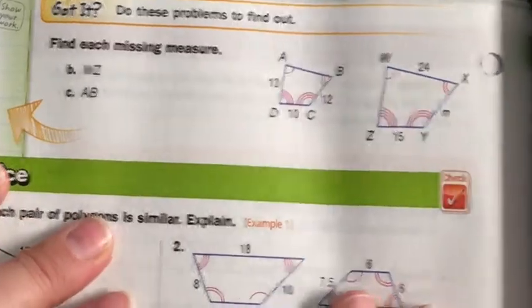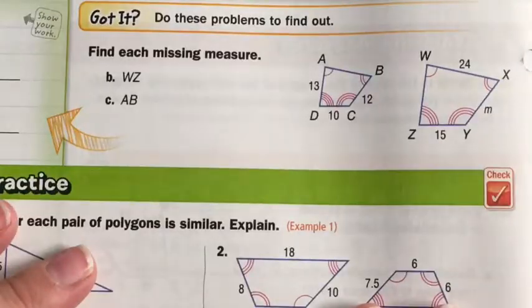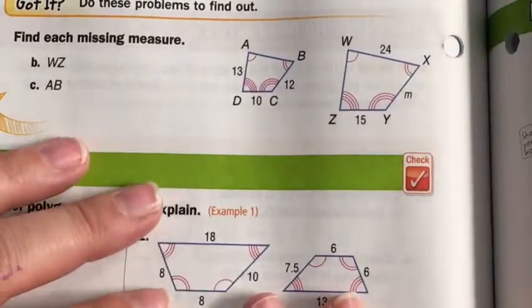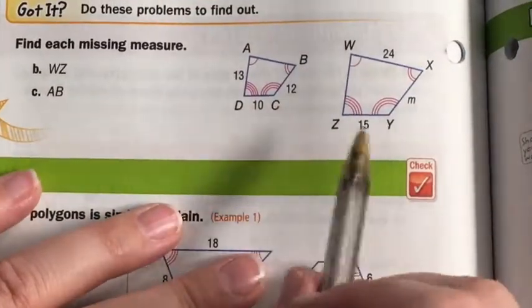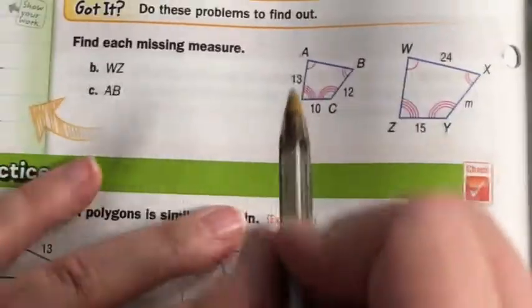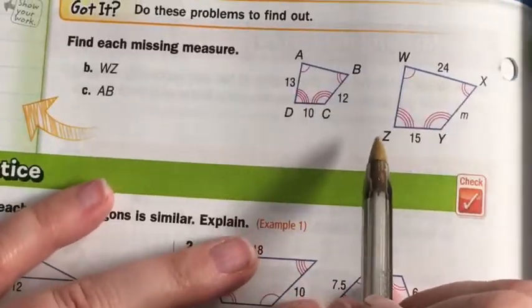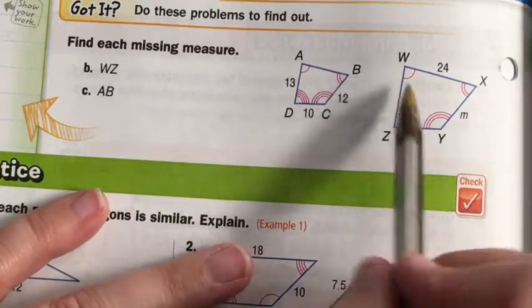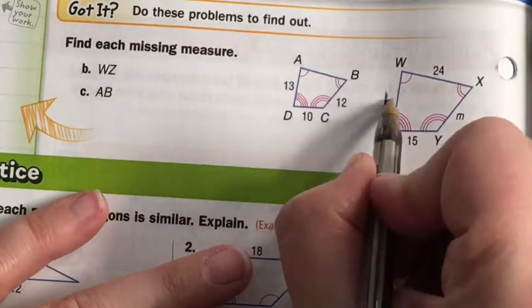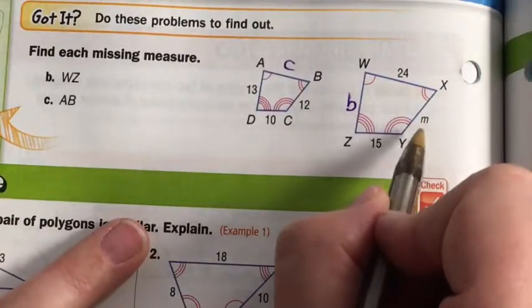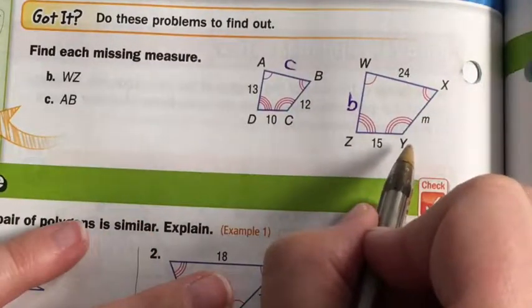Oh, we're supposed to find 2 of these things. I didn't even see that in the last one. So, let's start with WZ. Find each missing measure. So we want to find, this is B, and then this is C. So does this M matter for us? No. Not right now. Okay.